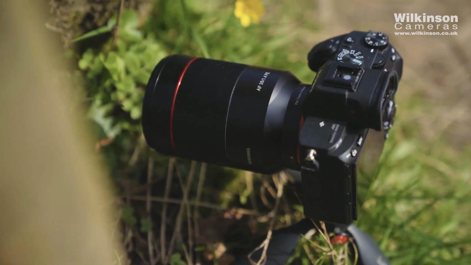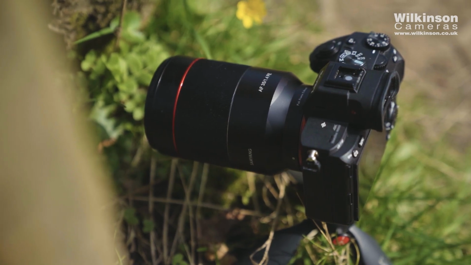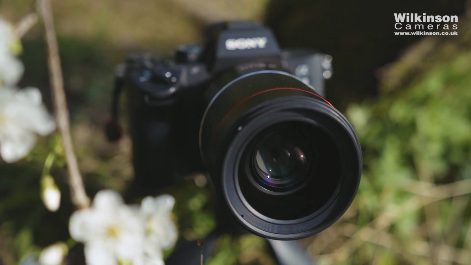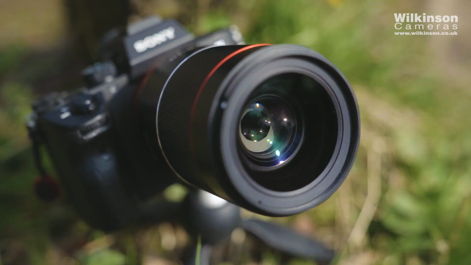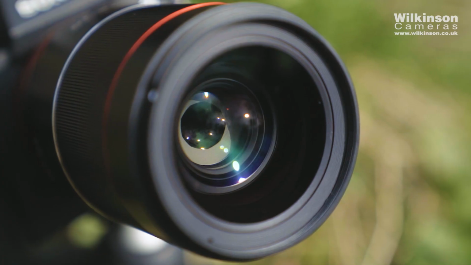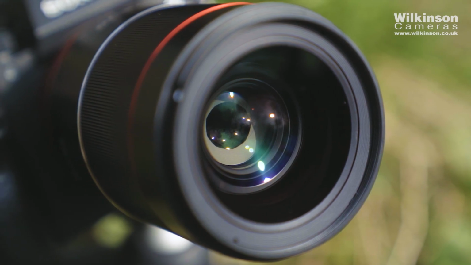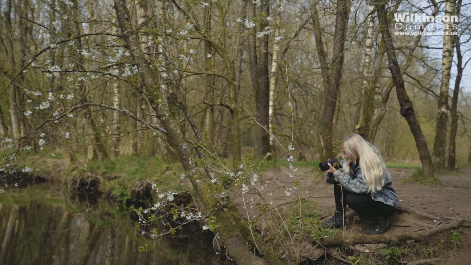Lenses have different maximum apertures, which you'll see as a number on the front of the lens. For example, this Samyang 35mm lens has a 1.4 maximum aperture. It means that this Samyang has the ability to let in more light. Lenses with bigger apertures need bigger front elements, the glass on the front of the lens, to allow the light through, so they tend to be larger and more expensive. So now you know what aperture is, I will show you how you can use it creatively.